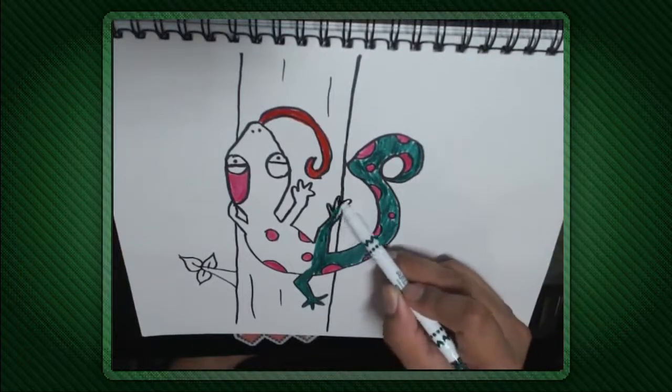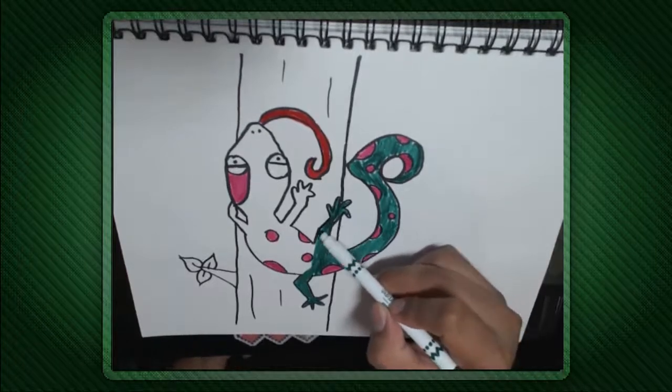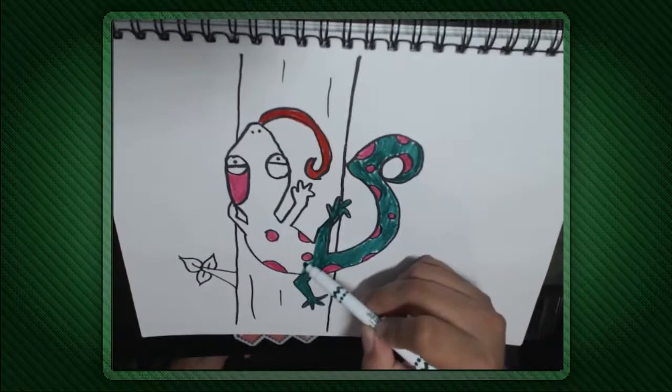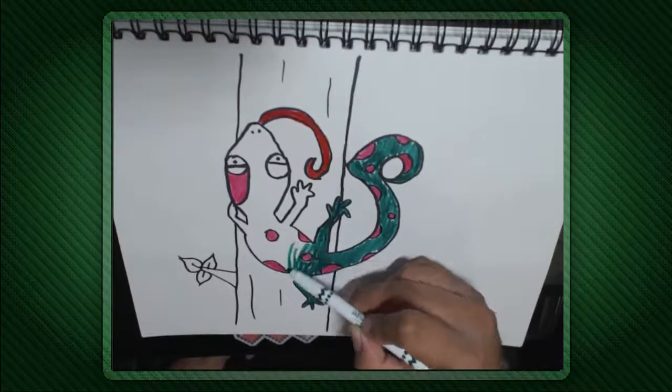I didn't think this was going to take me a long time, but it looks like I'm already 20 minutes in. So let's just take our time now to color in our gecko.